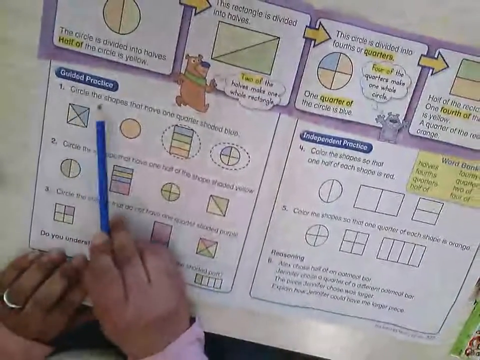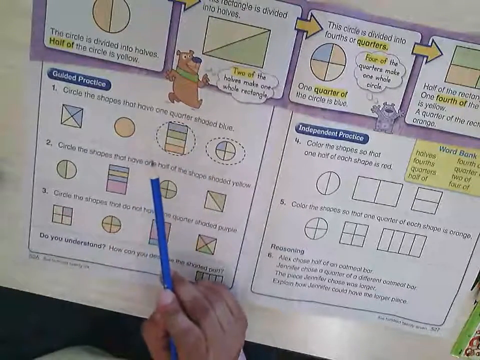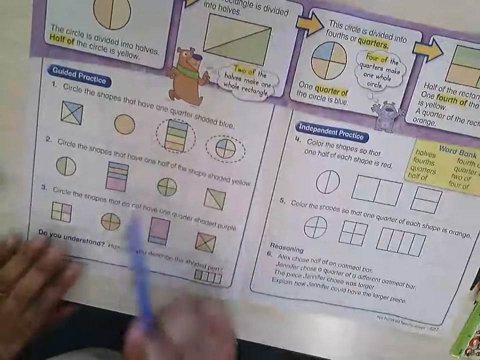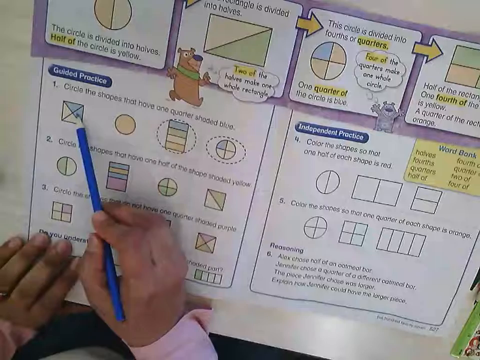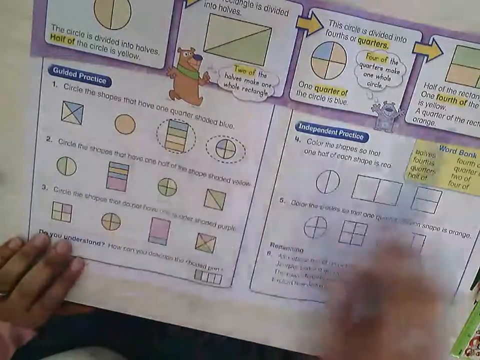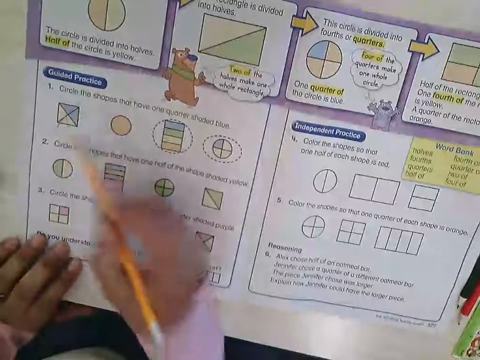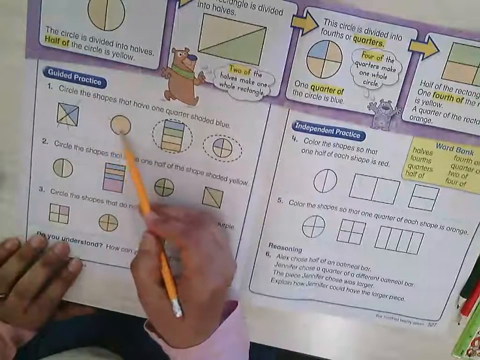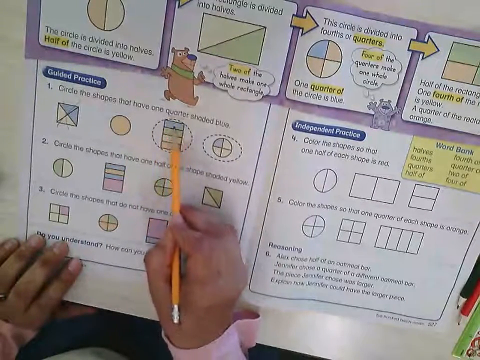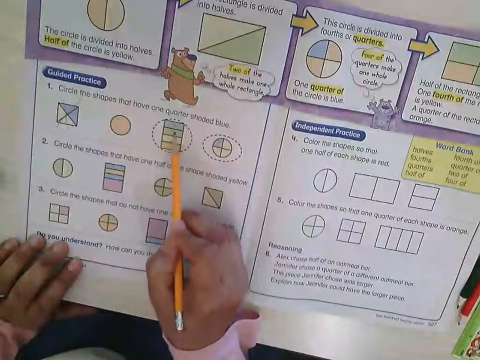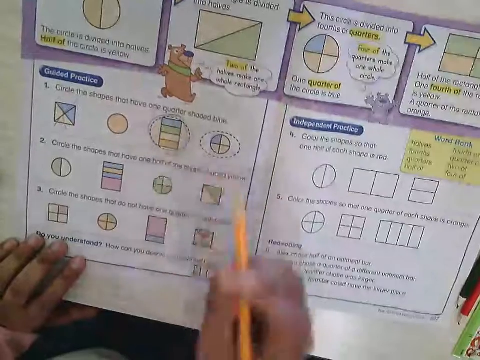All right. Circle the shape that has 1/4 shaded blue. Let's see the first one. This is not 1/4, this is 1/2. So, use my pencil. So this one, nope. This one, all shaded one color. This one, 1/4. 1/4 means 1 out of 4. So 1, 2, 3, 4, yes. So I circle. This is the right choice.